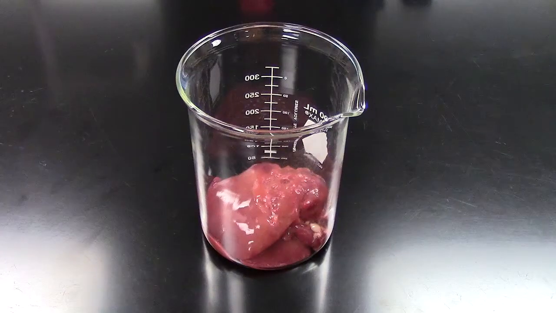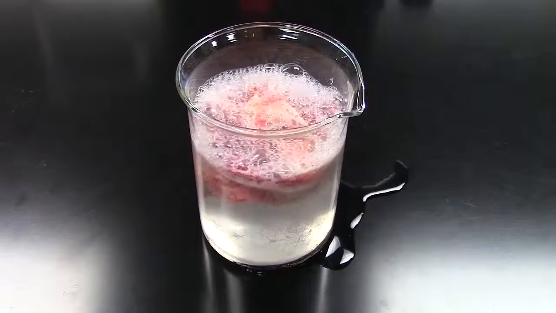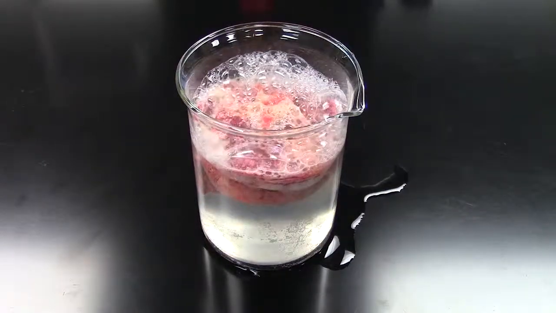In the second experiment, we'll be using chicken liver and hydrogen peroxide to explain the concept of how catalase decomposes hydrogen peroxide and brings the reaction to a biological timescale. The rapid production of oxygen bubbles is evidence of the extremely high concentration of catalase in the liver.